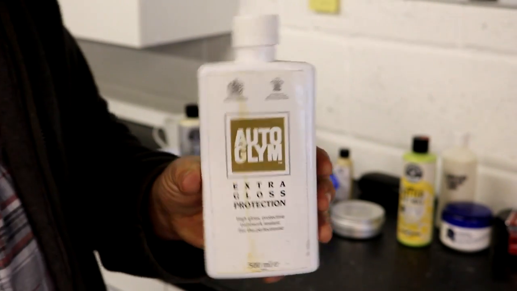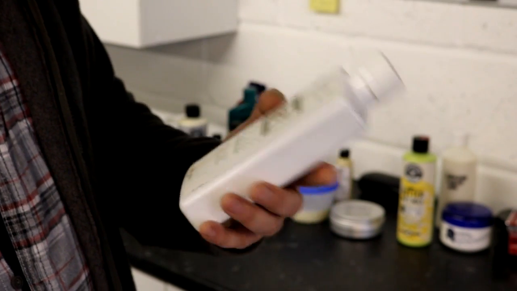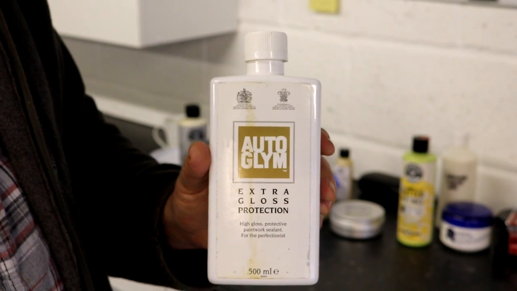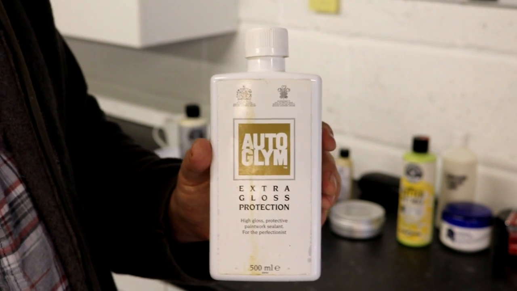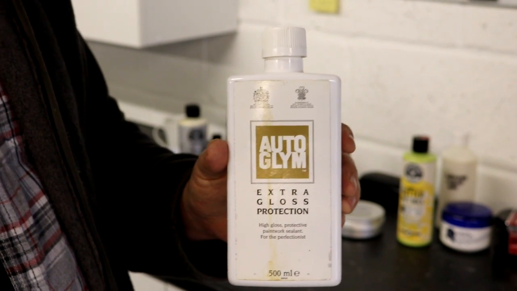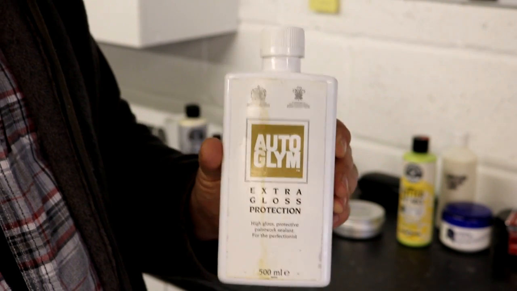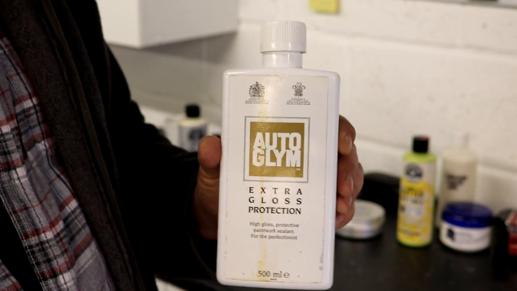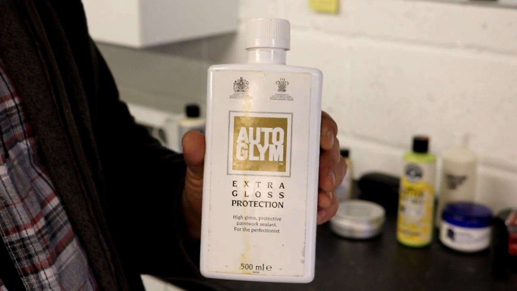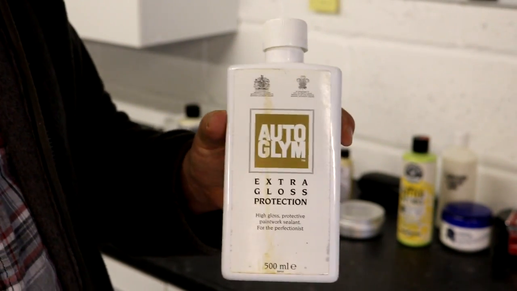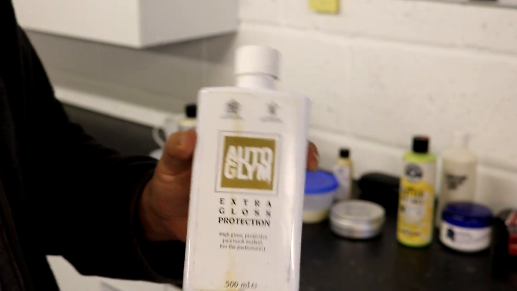It's relatively cheap as well. This bottle will last you ages. So this is a good synthetic sealant for a hobbyist detailer to start off with. One of the strengths as well is that it's very easy to buff off. It's not too clingy and grabby. It's forgiving to use. The only disadvantage is it's quite annoying sometimes to have to wait that 1 hour before you buff off, especially if you're doing 2 coats. That means it's going to take you 2 hours of waiting. So that will rule this out as a product that professionals will use just based on that alone. So that's the Auto Glym Extra Gloss Protection.